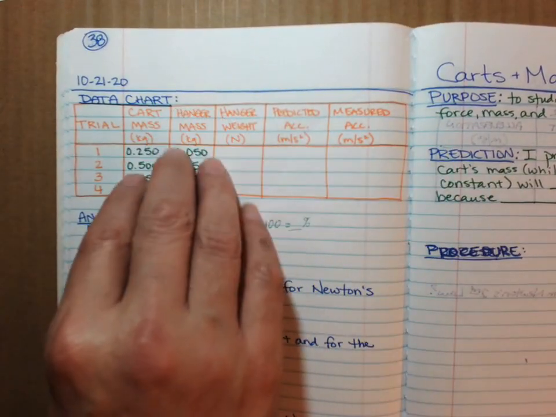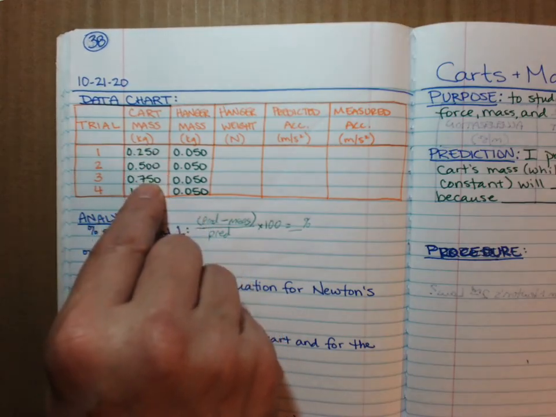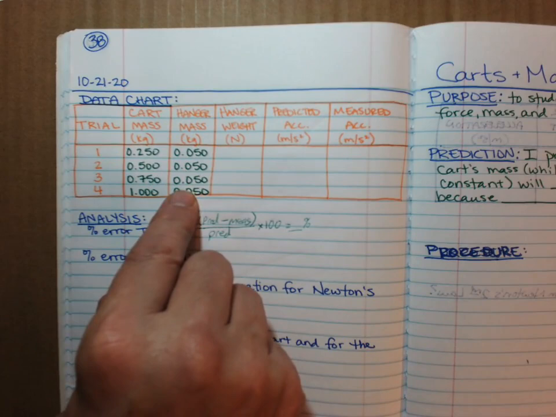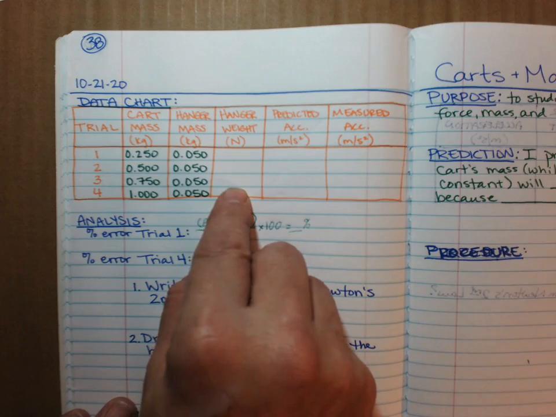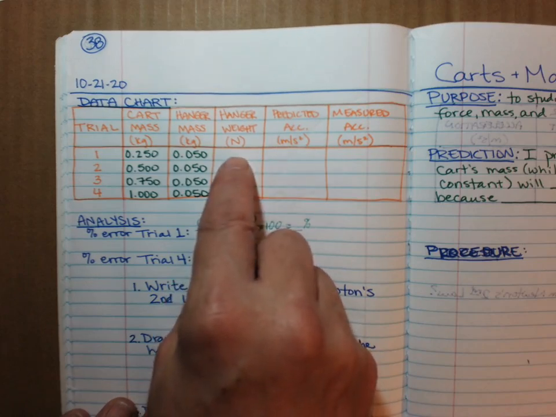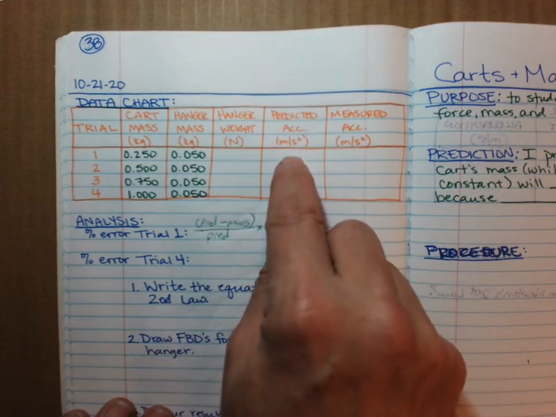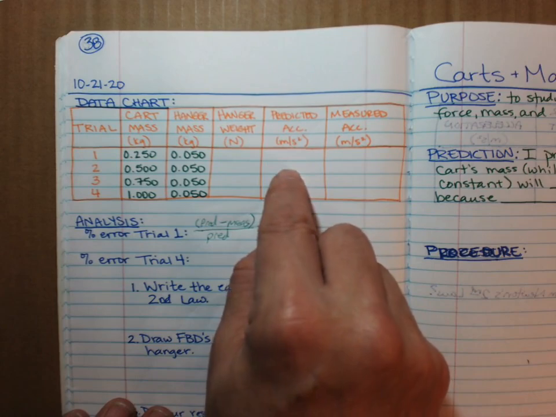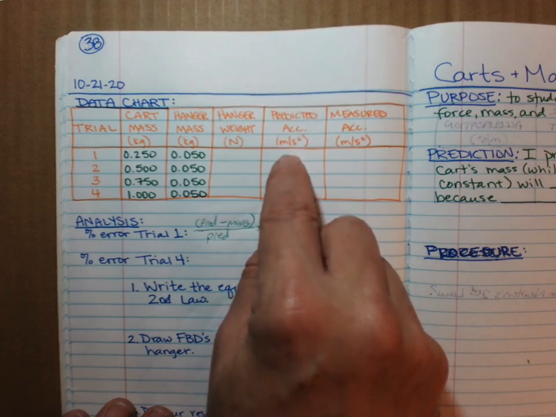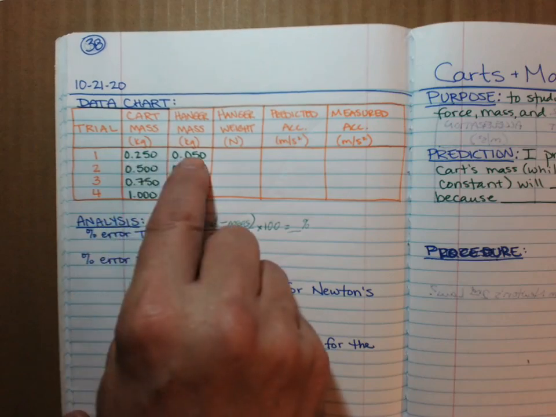You should also have completed your data chart where you have pre-filled in the cart mass and the hanger mass. As a pre-lab, you need to fill in the hanger weight today, and of course remember that the hanger weight is just its mass times the acceleration due to gravity, and you should also predict the acceleration for the cart mass system. Remember that when we're talking about the mass, we need to include both the cart and the hanger because both of them are moving at the same time.